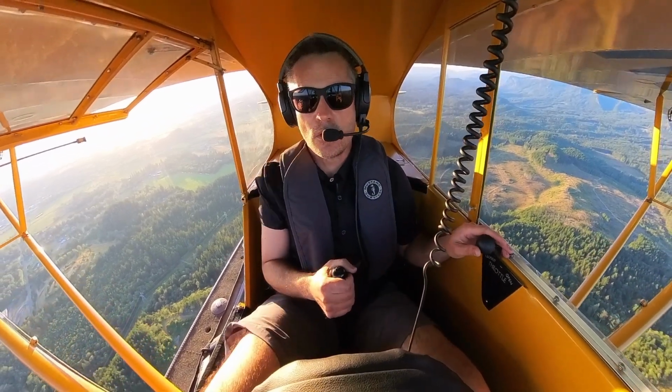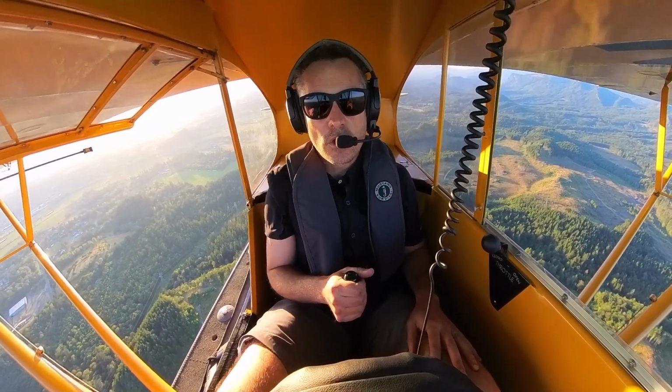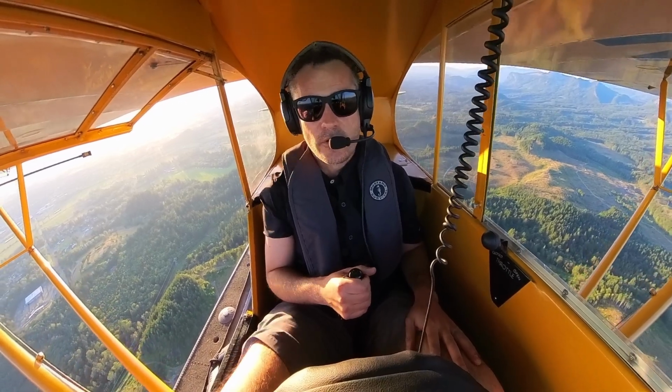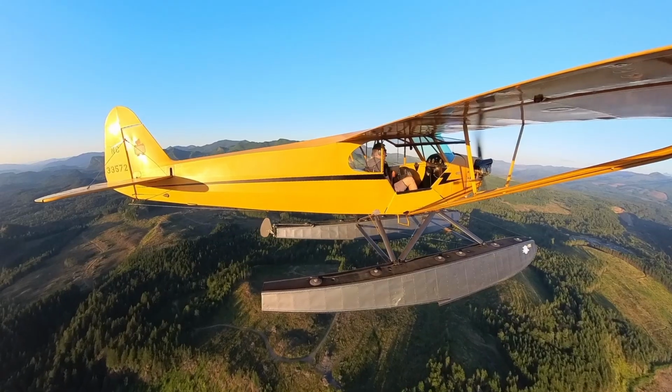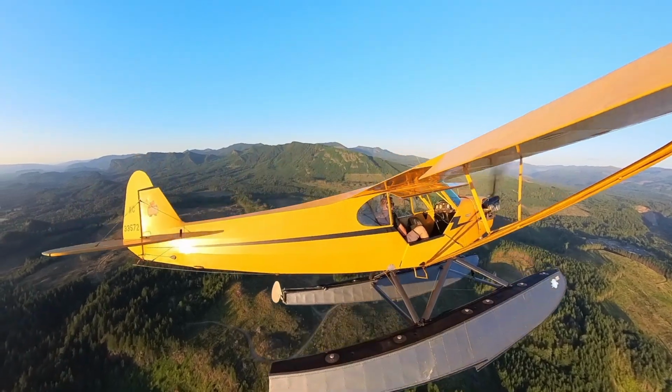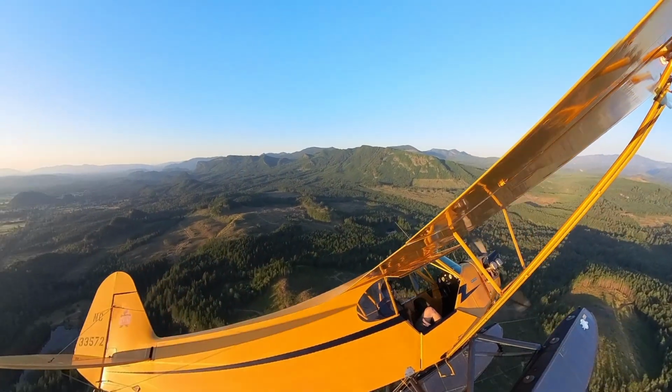Okay, so now I'm going slow. If I want to use full aileron, I might need full rudder. I'm not even sure if I'll have enough rudder. 45 miles an hour. Definitely need more.